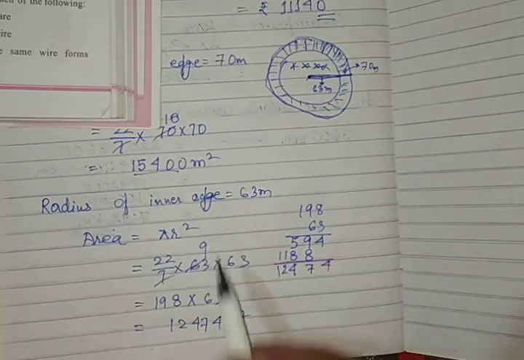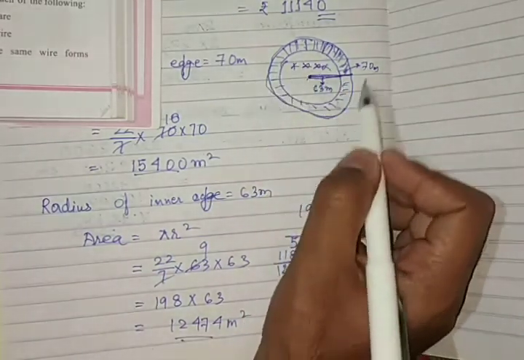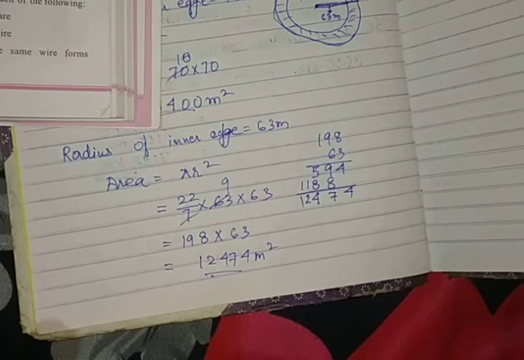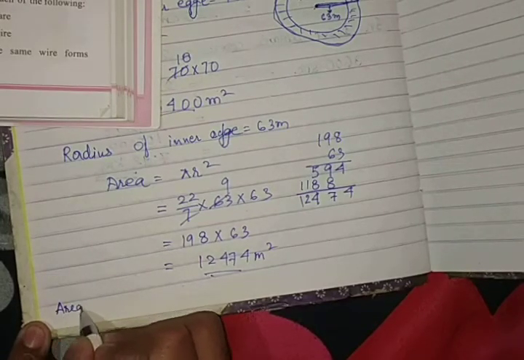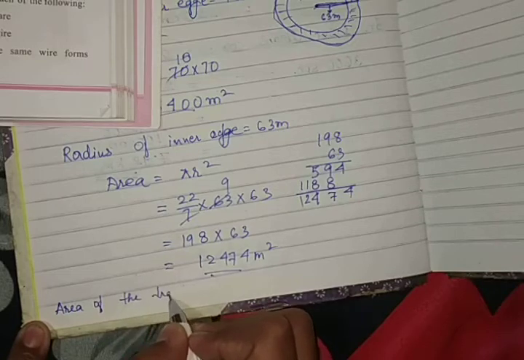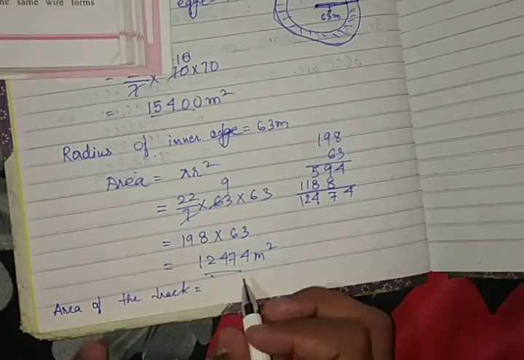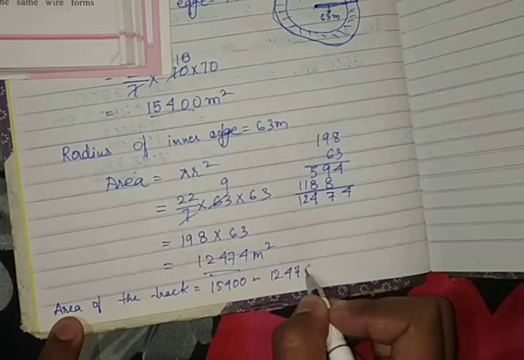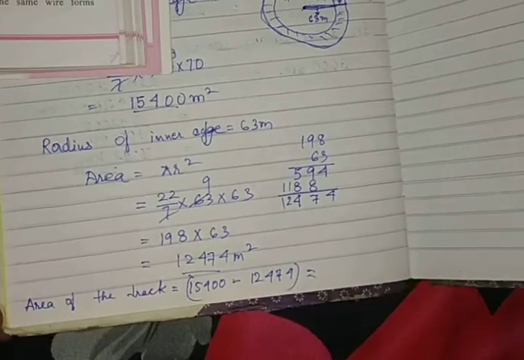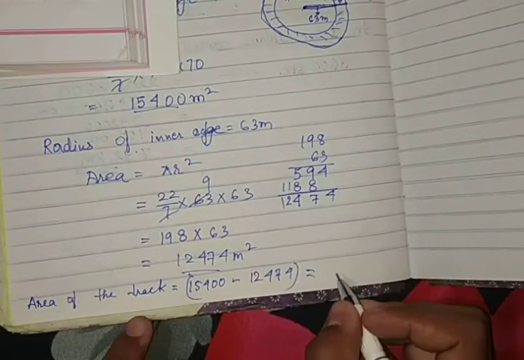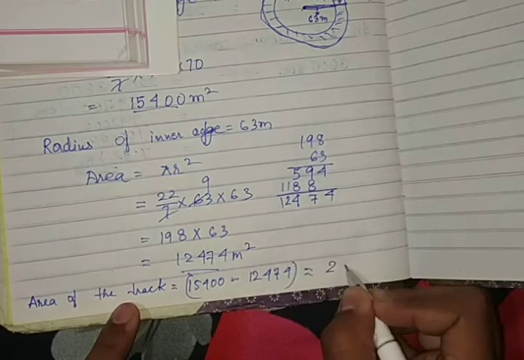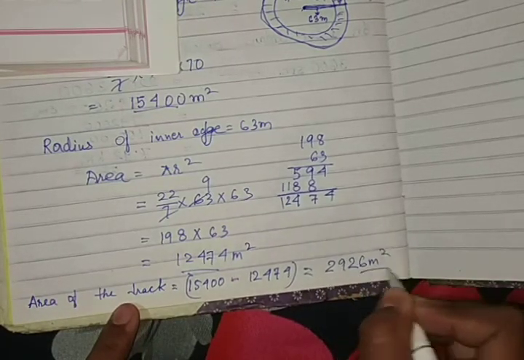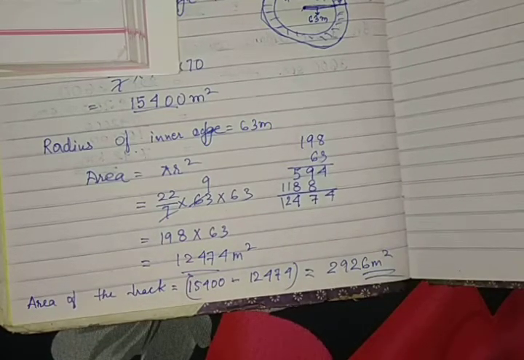So from the bigger one, if we subtract the smaller value, we can get the area for the track. So let us conclude here that the area of the track will be equal to 15400 minus 12474, and that will be the value. If we subtract, we get 2926 meter square. Here you will get the answer to be 2926 meter square.